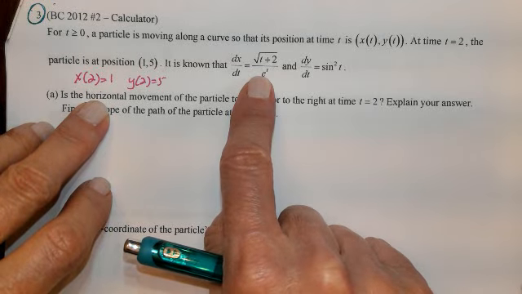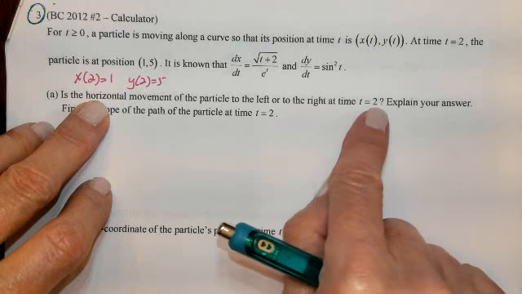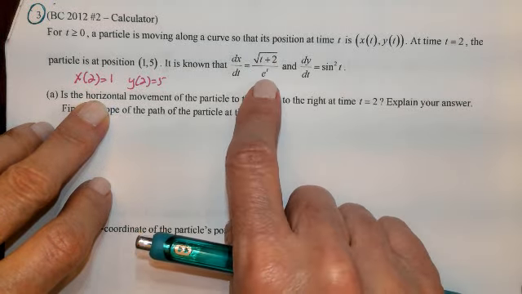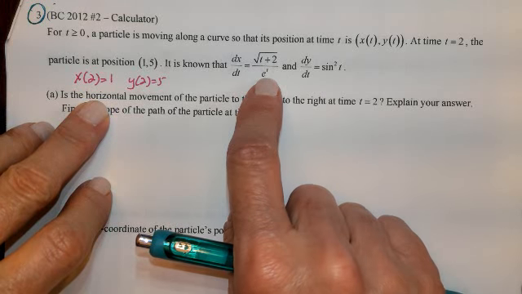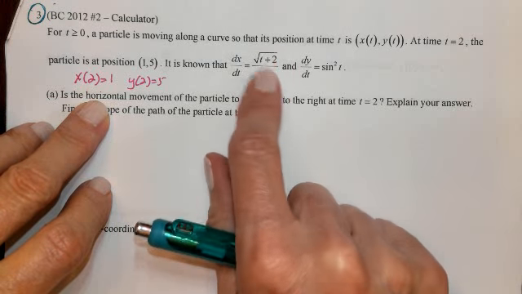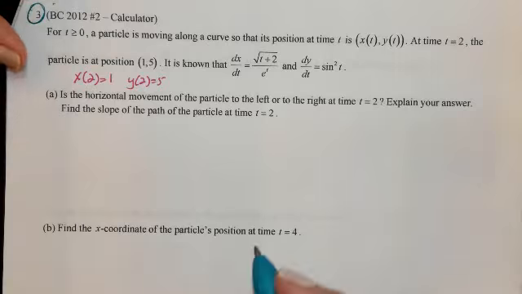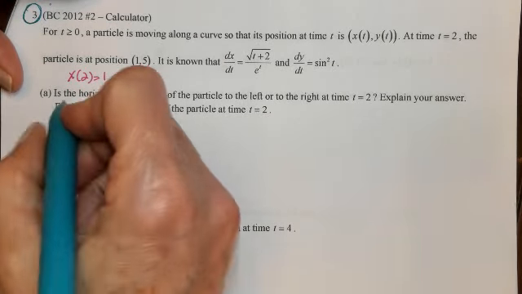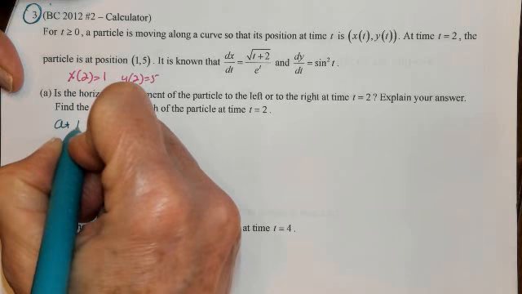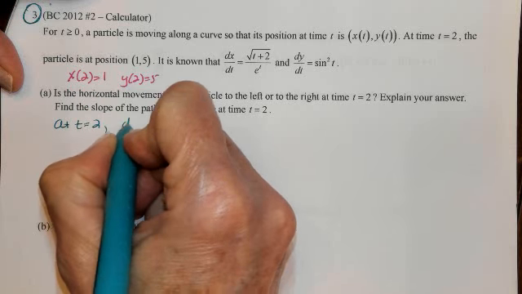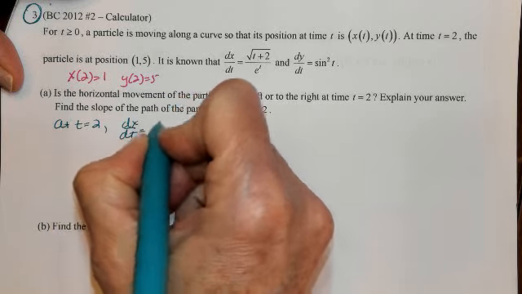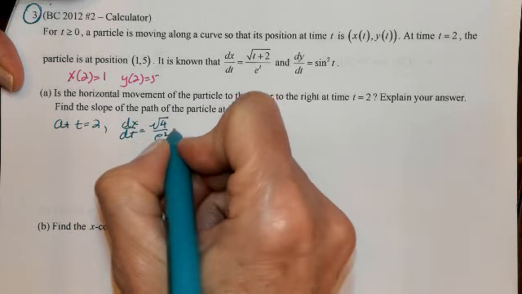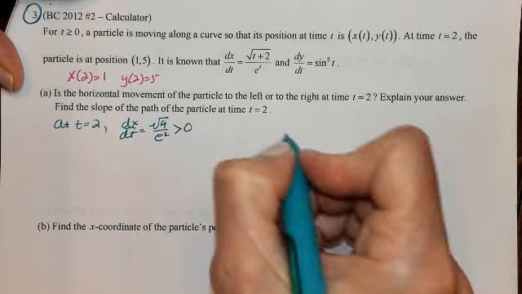And I'm just asking myself, is that positive or negative? Quite honestly, if I put 2 in for t, the top is positive, e to any exponent is always positive, so I know it's going to be positive. But let's tell AP that we know what we're doing and not just doing everything in our head, right? So at time 2, dx dt is equal to square root of 4 over e squared, right? Which is greater than 0.